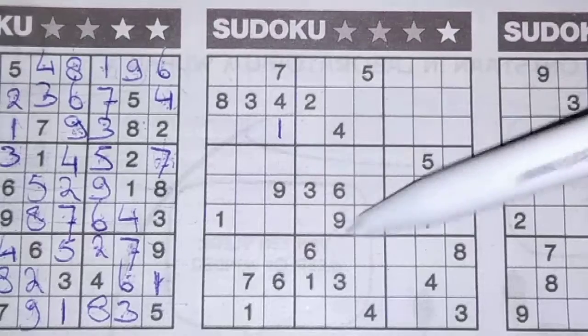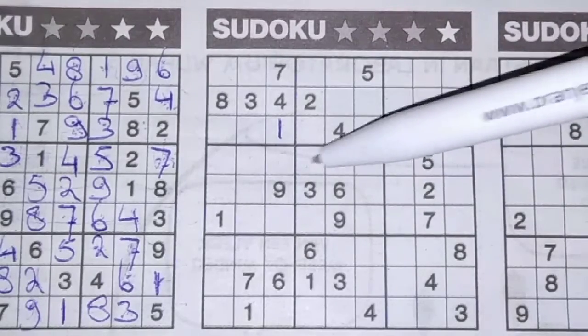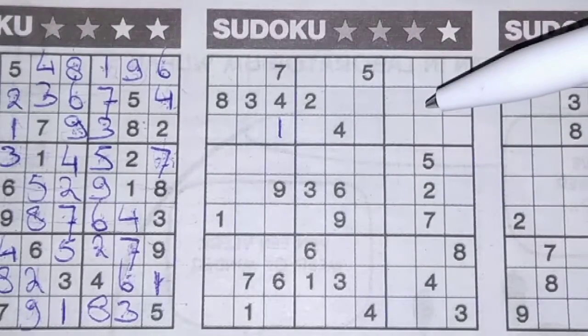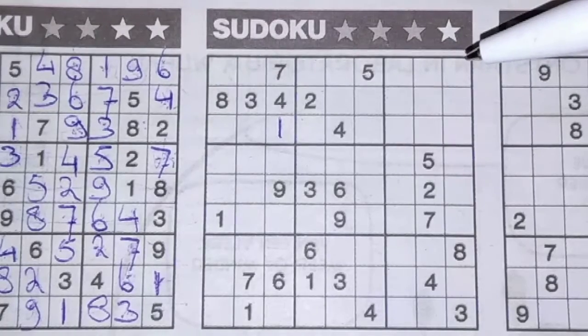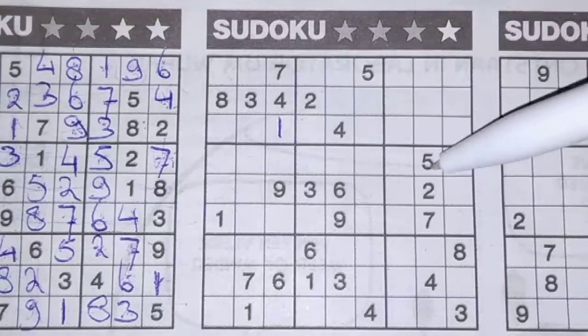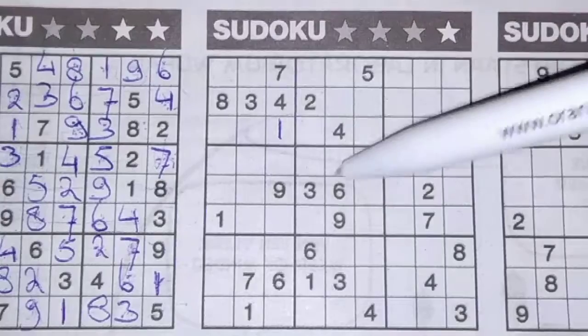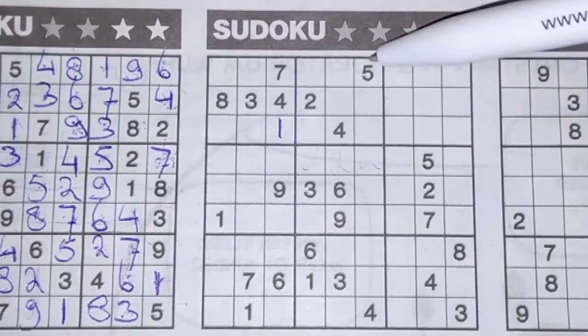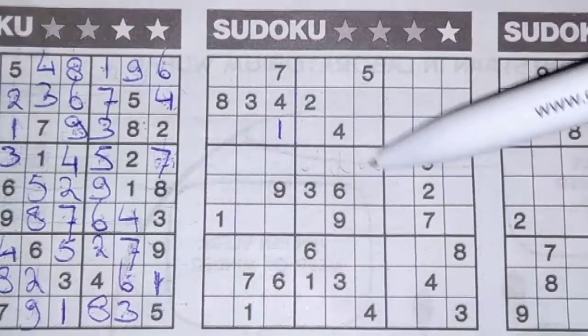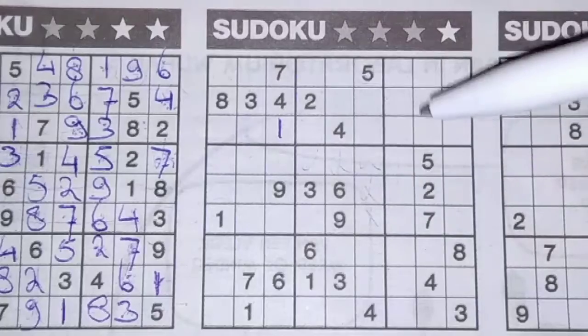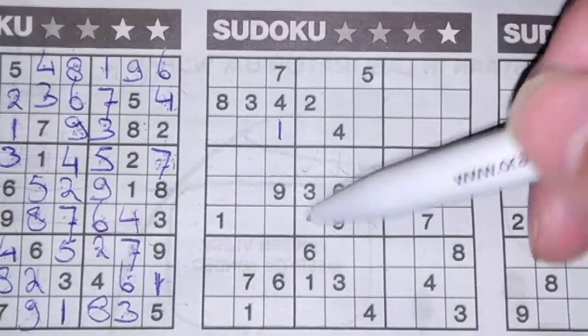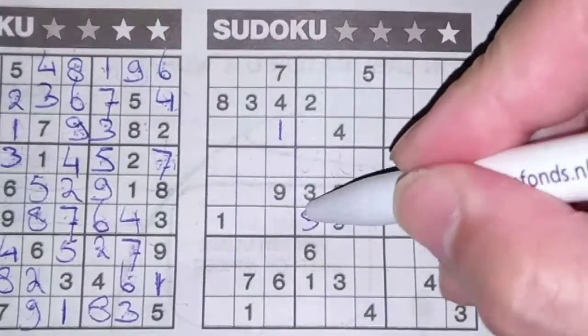Then, in this big square, there are 6 missing numbers. One of the missing numbers is a 5. I see a 5 here, so no 5 in these 3 boxes. There are 5s there, so no 5 in those 3 boxes. One box left for the 5, it should be this one.